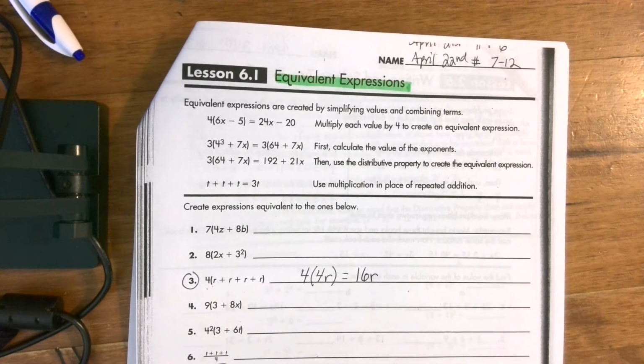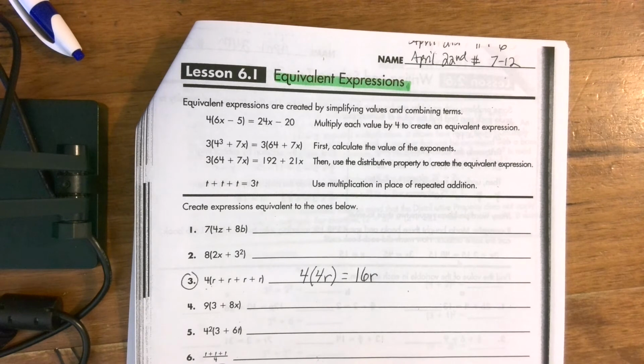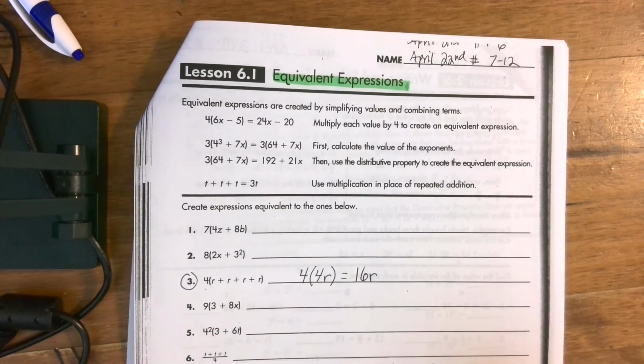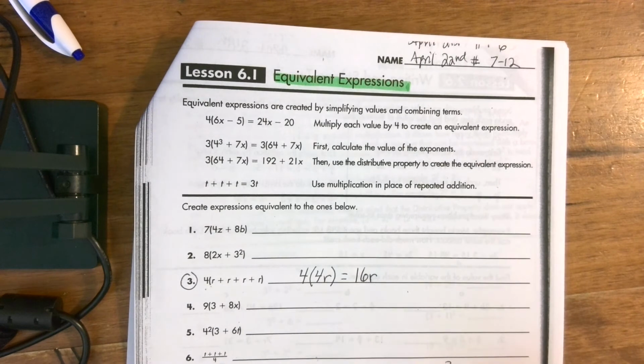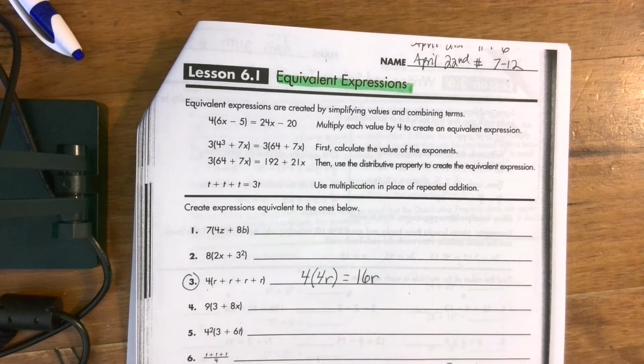I need 2 groups of 4s cubed. Now remember, this is a variable like anything else. Just think of it as apples, oranges, bananas, cats, dogs, puppy dogs, anything. If I have 2 groups of 4s cubed, that is 8s cubed. The variables just stay the same. We don't know what s is. We don't know what they're talking about. And we have 2 times 2, forget your sign, which is 4.